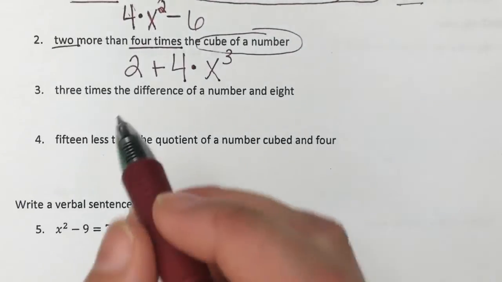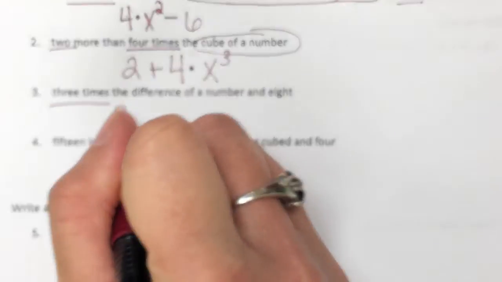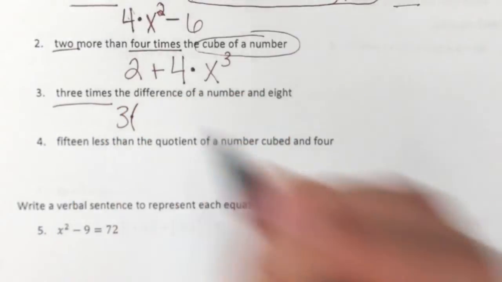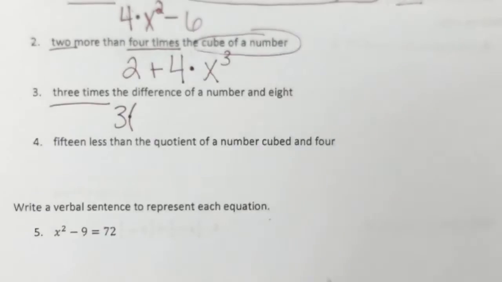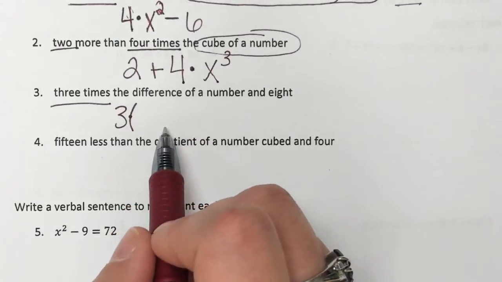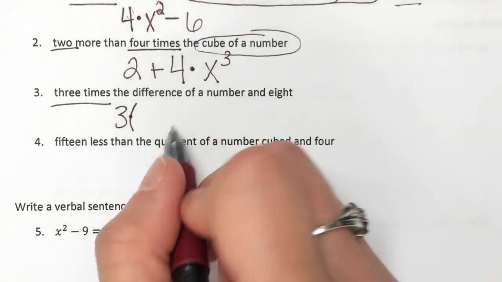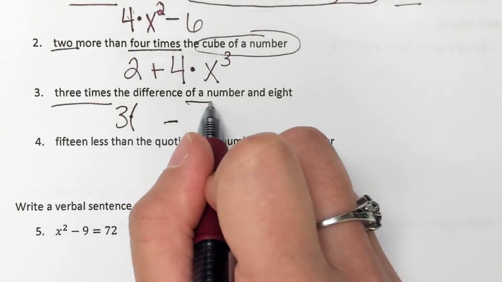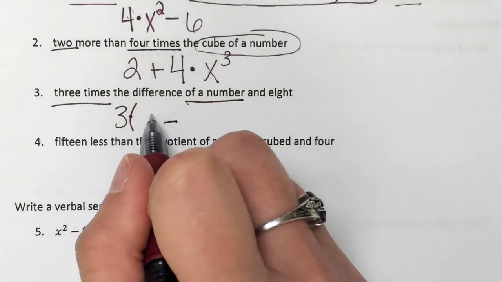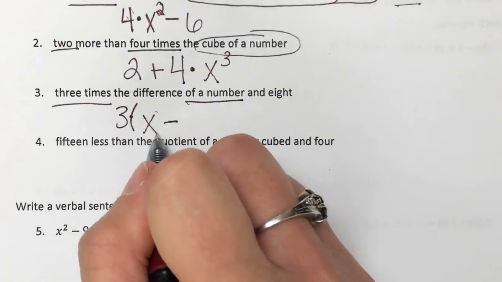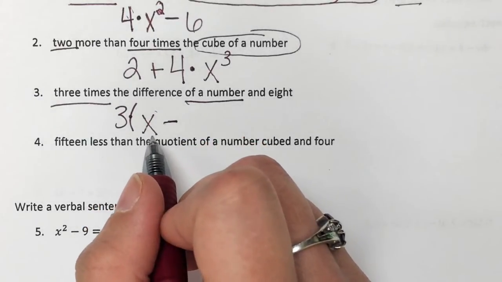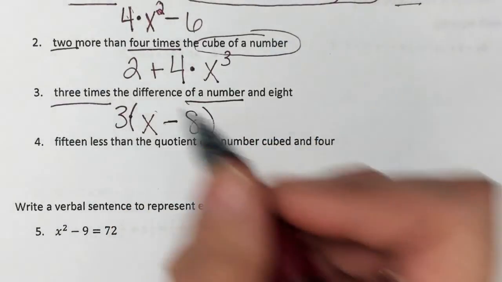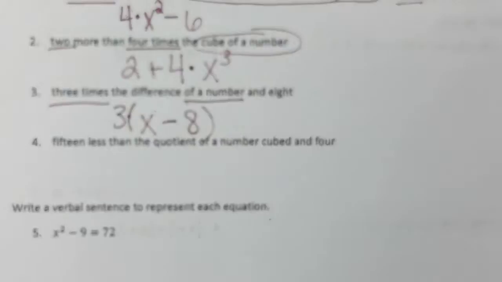Alright, 3 times. So that's 3 multiply, right? Or 3 parentheses. Do you want to do parentheses on this one? Okay. The difference. So what goes inside my parentheses? A subtract sign. There you go. So what goes on the first part of the subtract sign? What goes right here? X or Y or Z or H or K or whatever you want to use. What goes on the other side? There you go. Alright, y'all try 4 real quick.